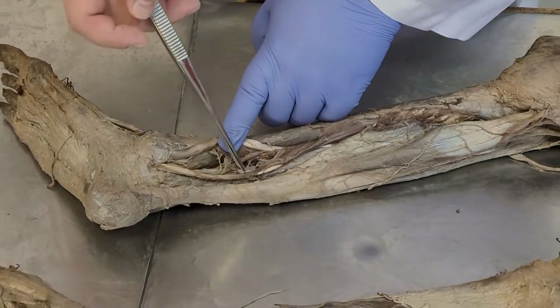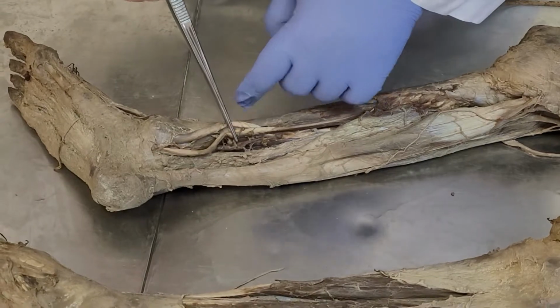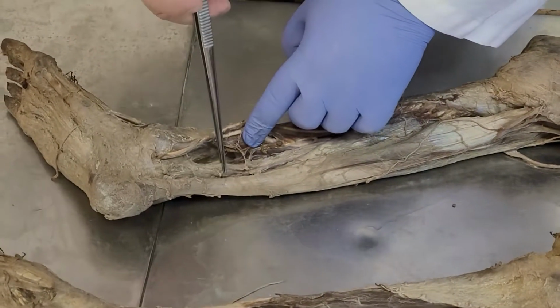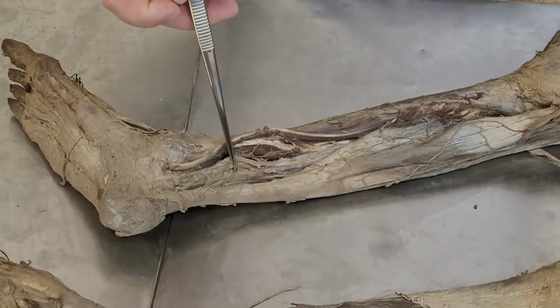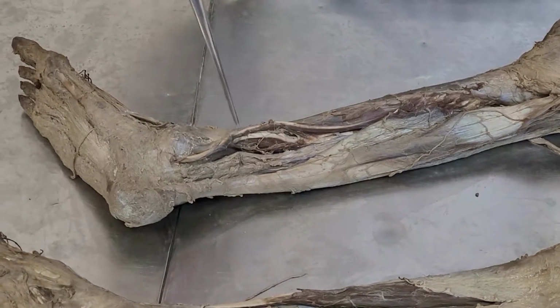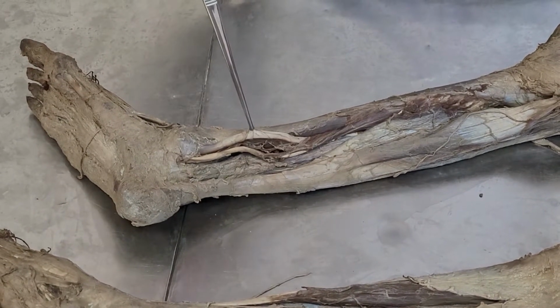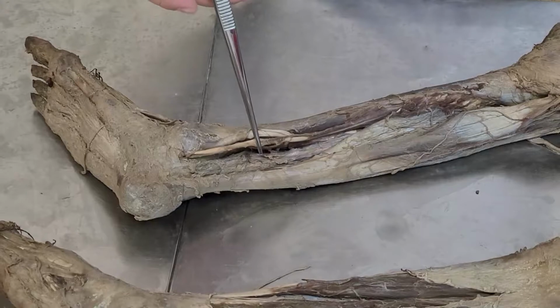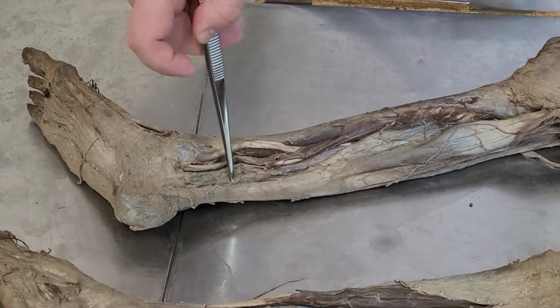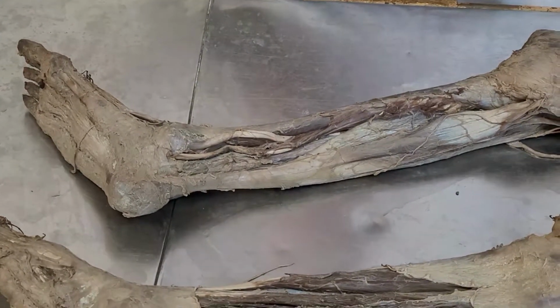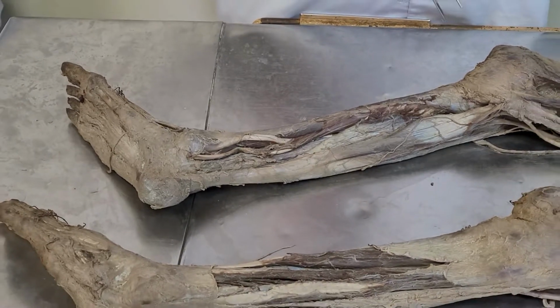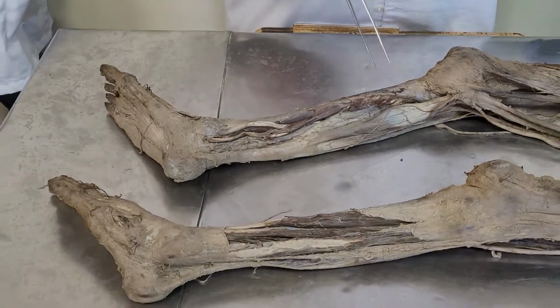Then musculus tibialis posterior, and musculus flexor hallucis longus. And again, flexor digitorum longus, tibialis posterior, and flexor hallucis longus. That is all about muscles.